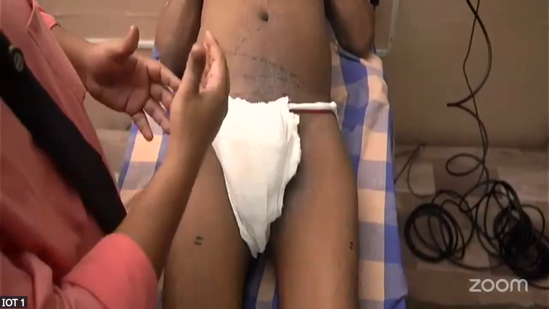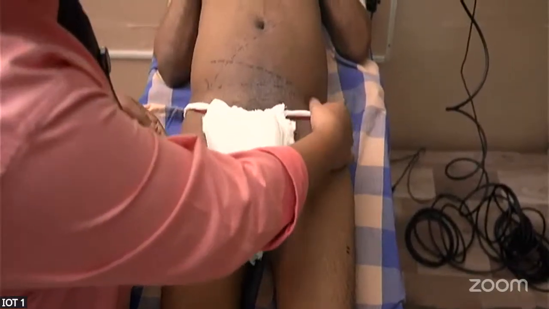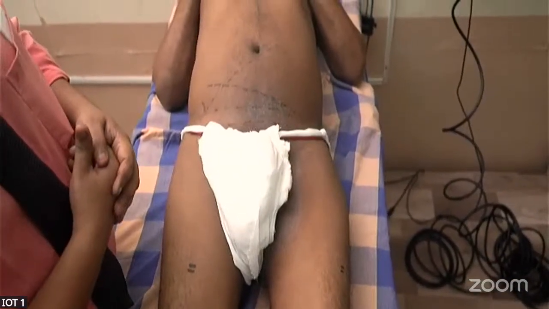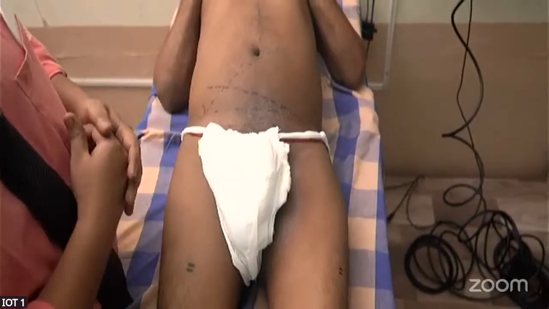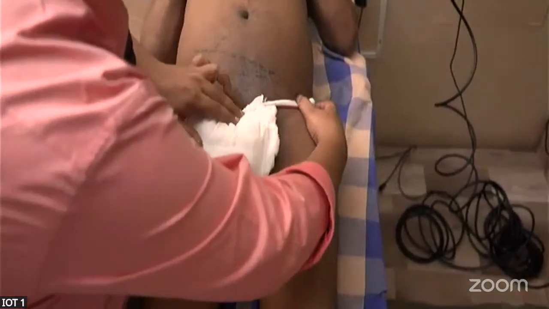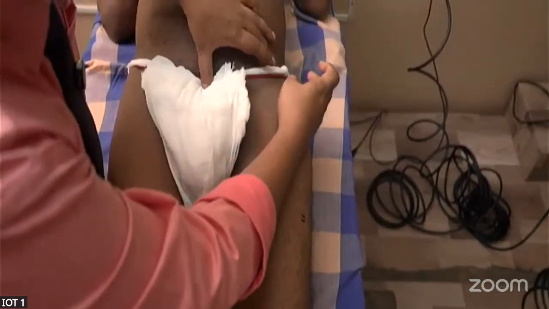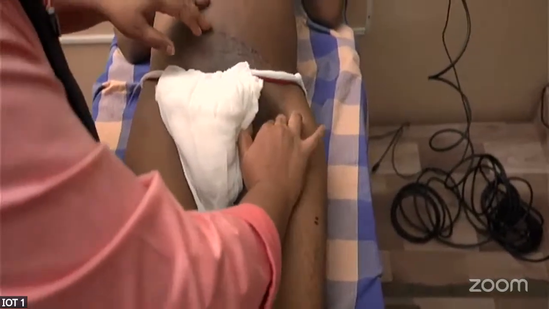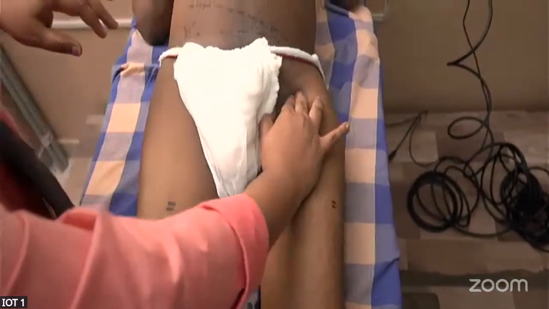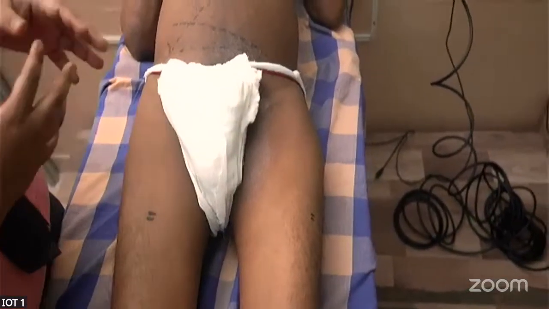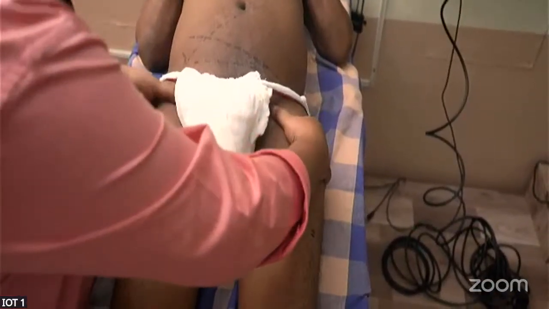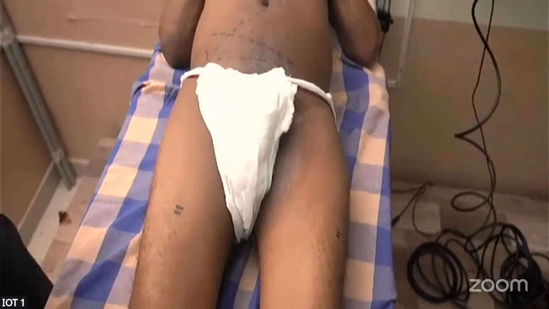No warmth, no tenderness over the ASIS. No warmth, tenderness present over the anterior joint line. Just to demonstrate, sir, if any questions arise, you can demonstrate.